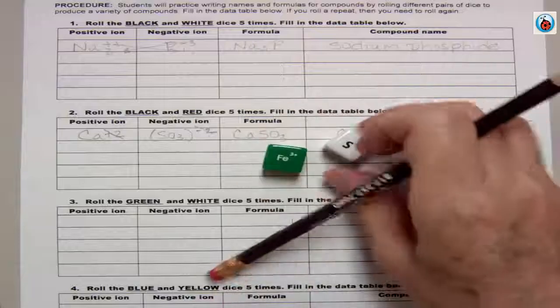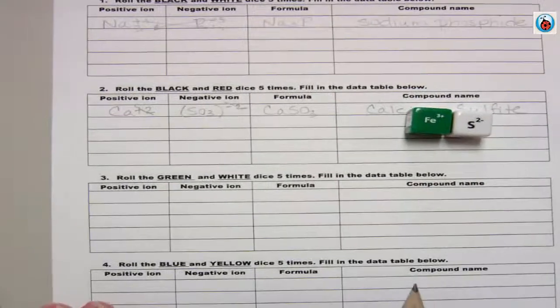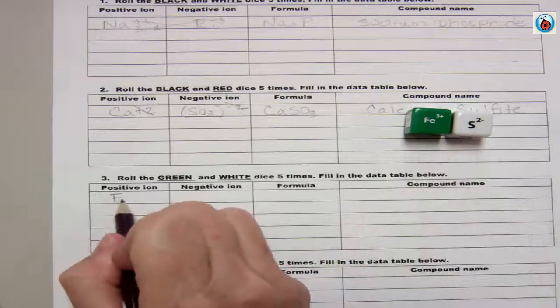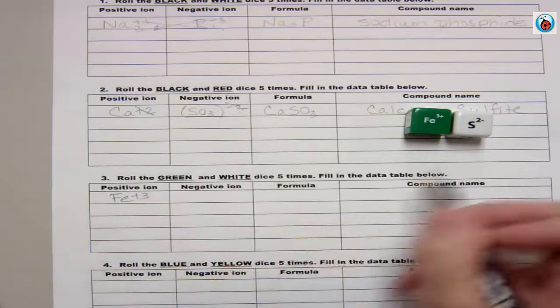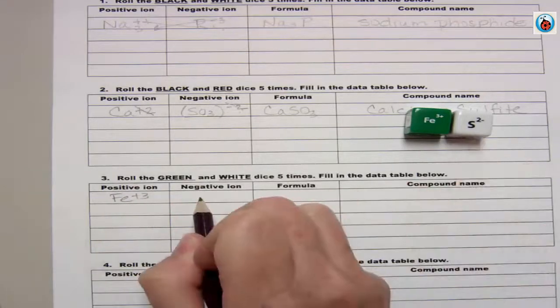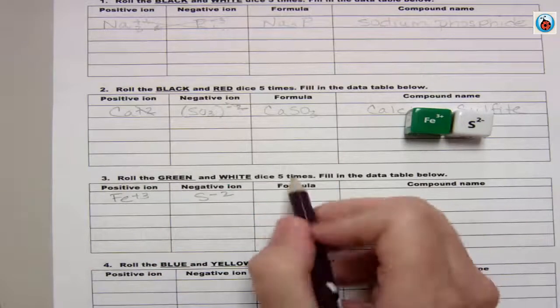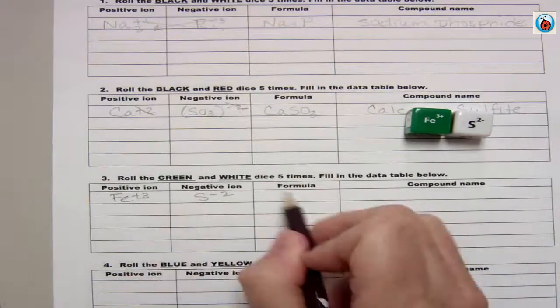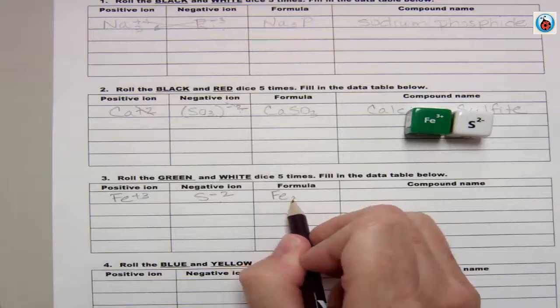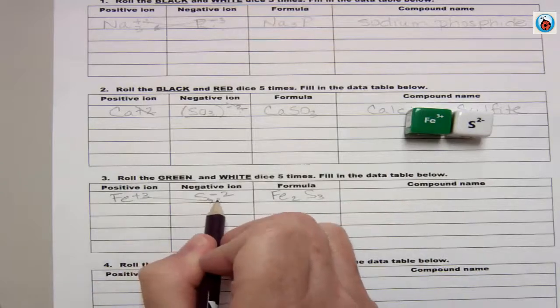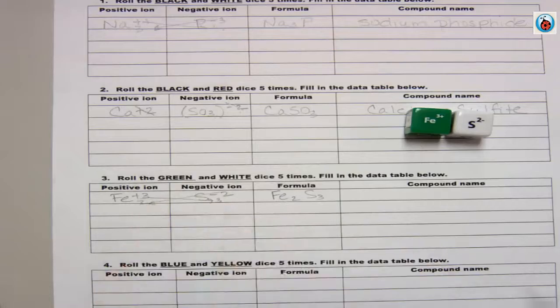And then here, what's different about these? Well, on this one, notice we have iron. It says Fe+3, that's our positive or cation. Our anion is this -2. So I write my formula again, swap the numbers, drop the sign. So I get Fe2S3, because the 3 went here, right? The 2 goes here. What's the name of this?